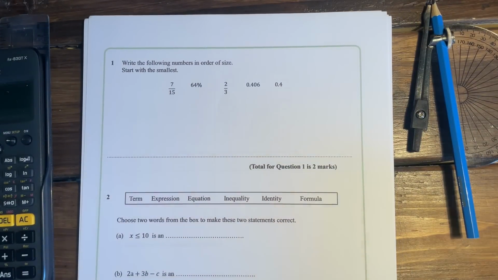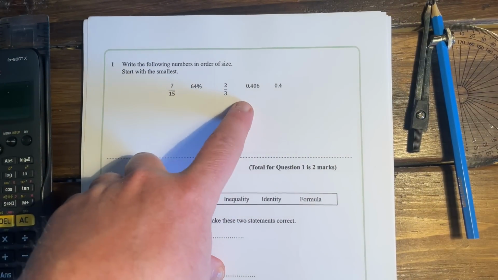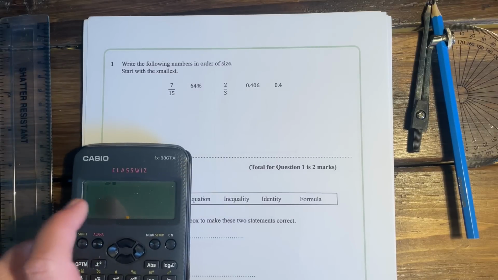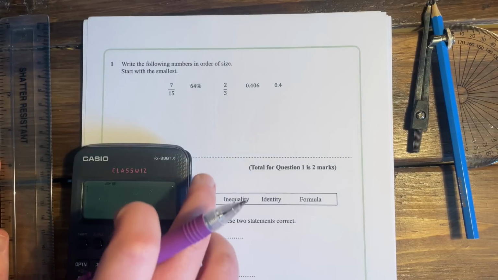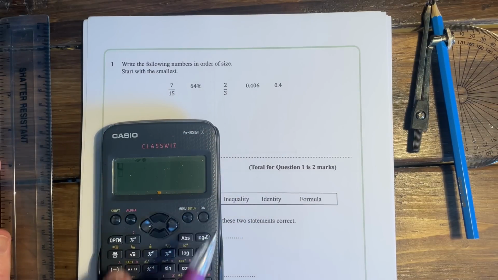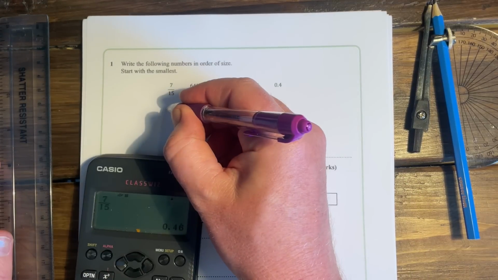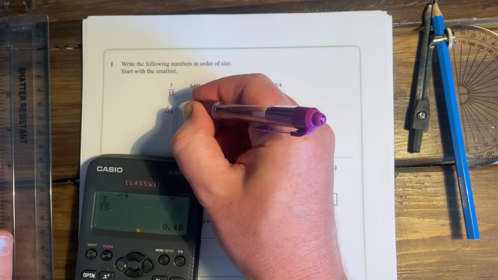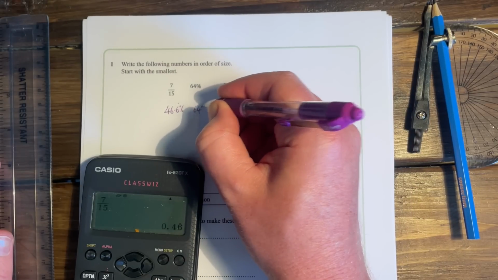Question number 1. Write the following numbers in order of size. So we've got fractions, percentages and decimals. I prefer to turn them all into percentages. So for example, 7/15 is equivalent to 46.6 recurring percent. This one is 64%.